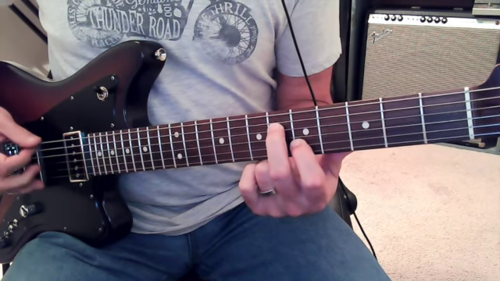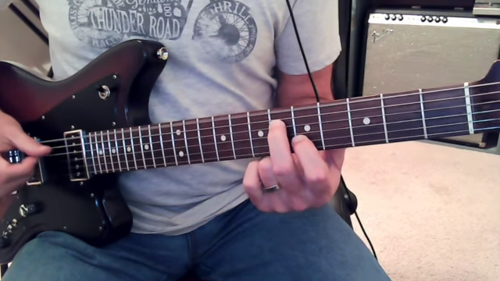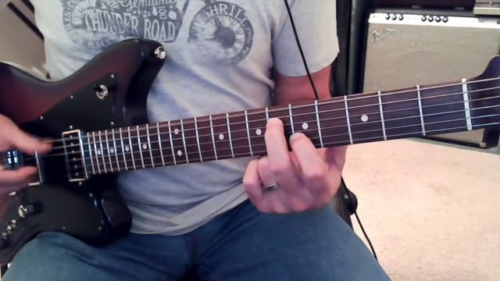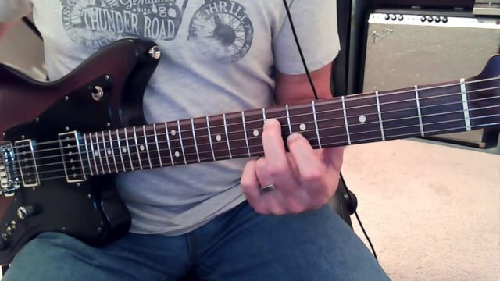If you listen to it with the drone note, I'm going to put the pick down and I'm just going to use my fingers here, right? Did you hear how well that sounds?